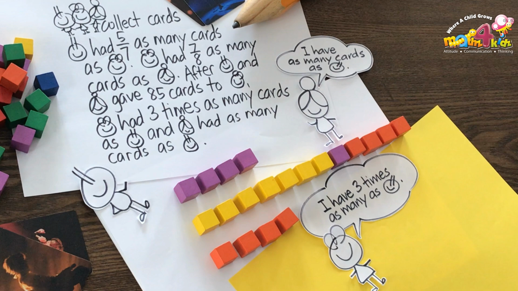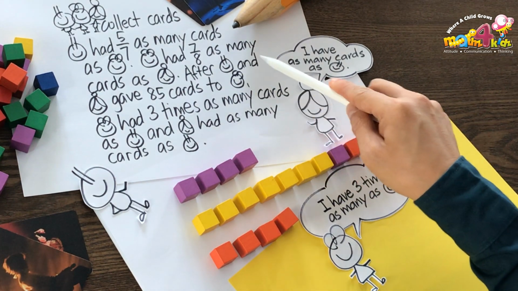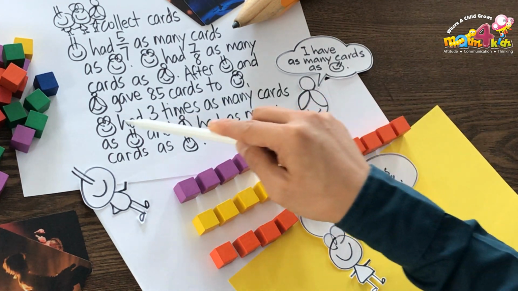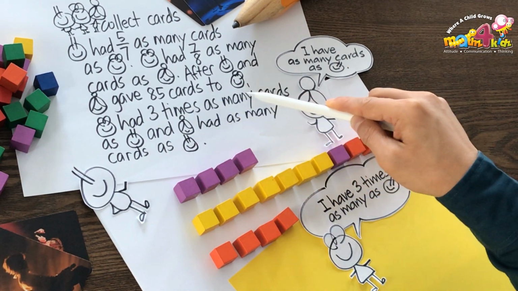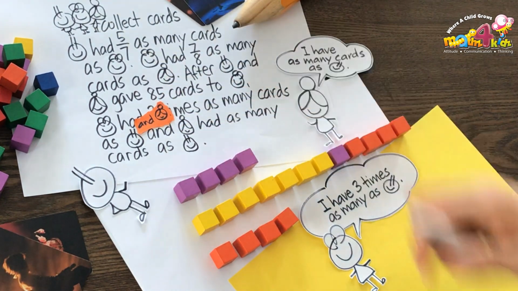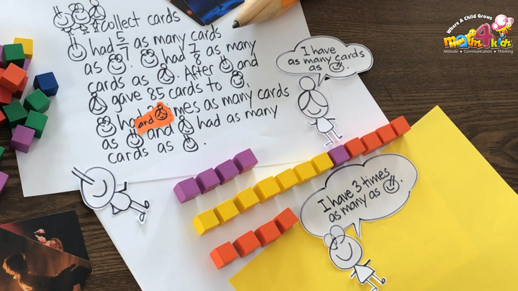If you find today's problem easy, you can challenge yourself by solving a similar problem. In fact, the problem is just like this one, except there is a very small, tiny change. That change is this. After Spiky and Bunny gave 85 cards to Curly, Curly had 3 times as many cards as Spiky and Bunny. That's the only change. Everything else remains the same.